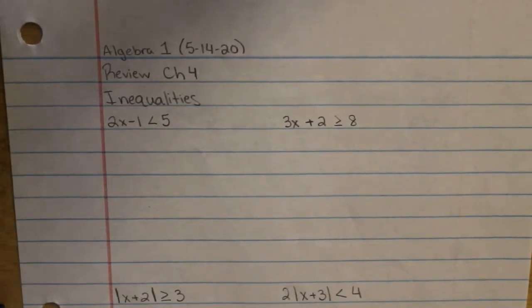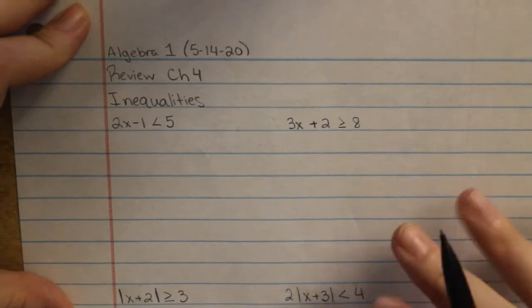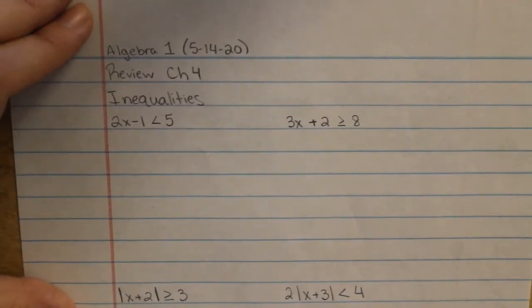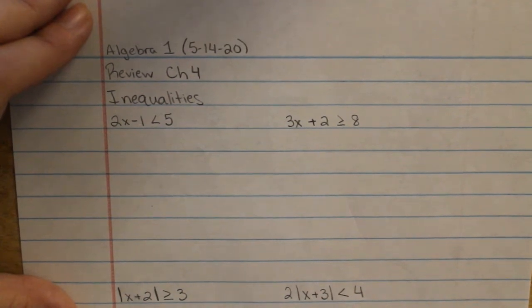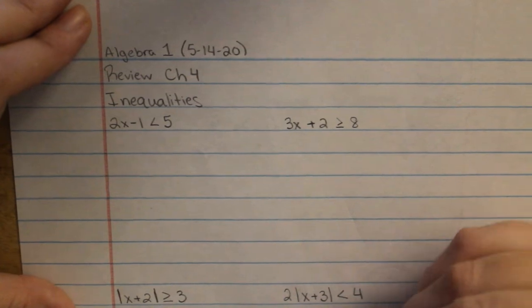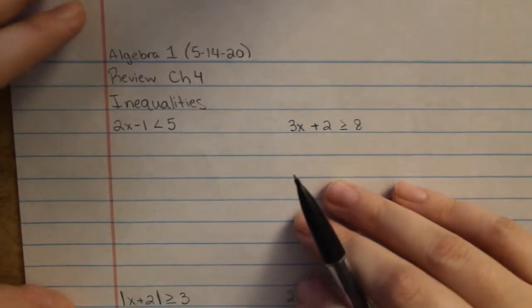Okay, moving forward, we are reviewing Chapter 4. For Chapter 4, I'm just reviewing how to solve inequalities. In Chapter 3, we solved regular equations. In Chapter 4, you're going to find it's very similar with inequalities. The main thing we have to look for is absolute value inequalities and negatives. So let's look over this and see if we even come across any negatives today.